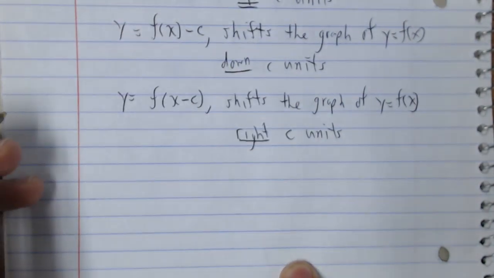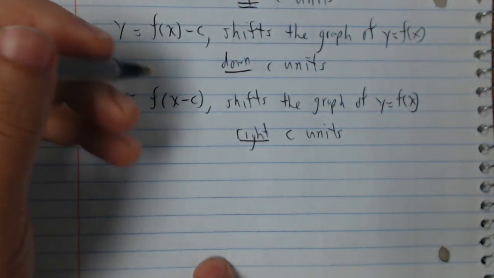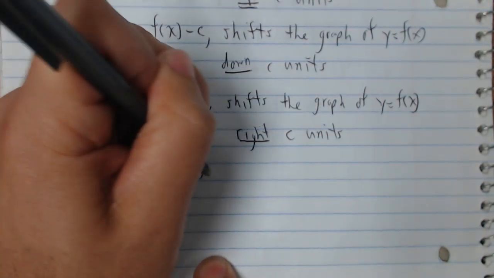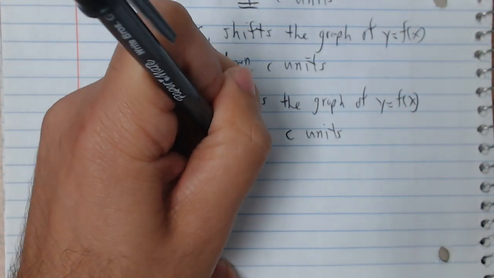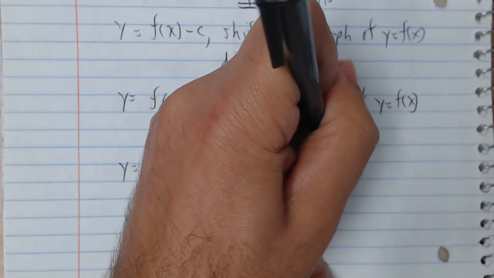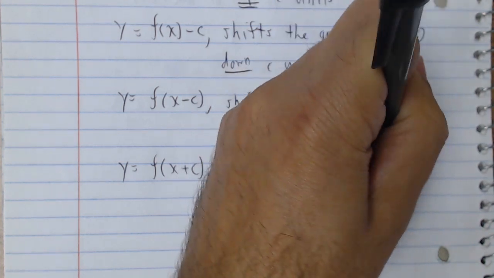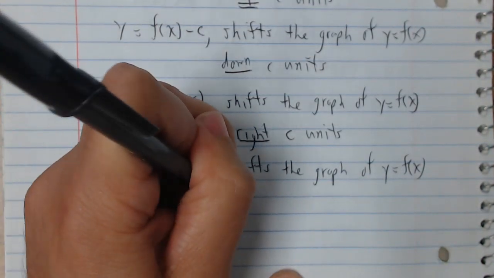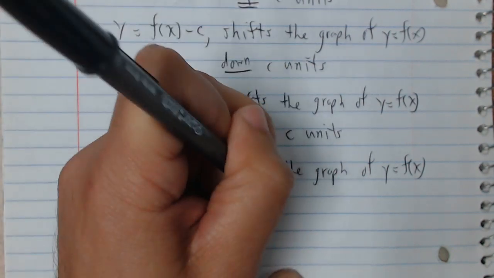Okay, and of course, if we have y equals f of x plus c, this shifts the graph of y equals f of x left c units.